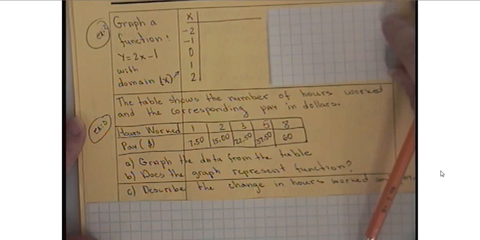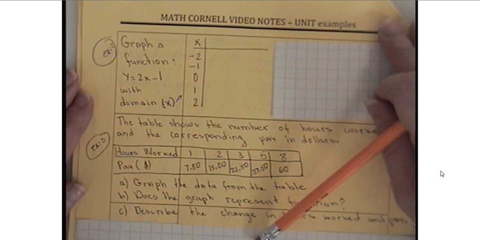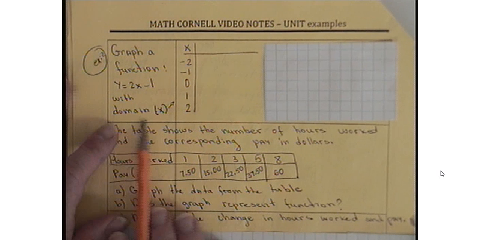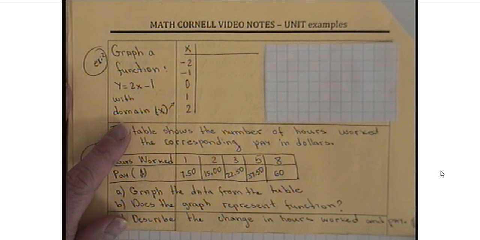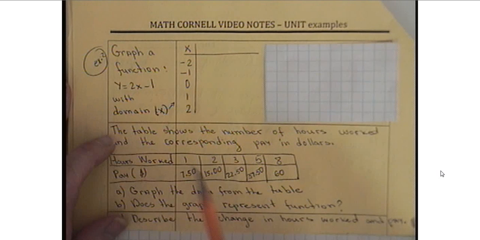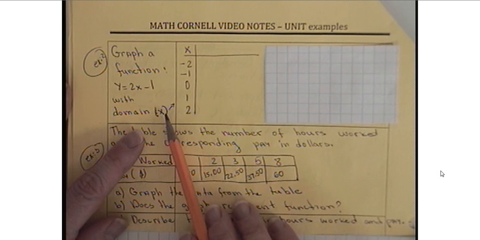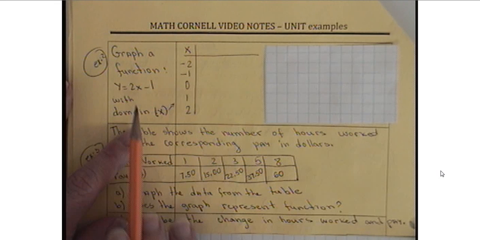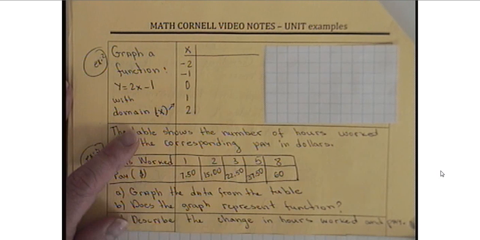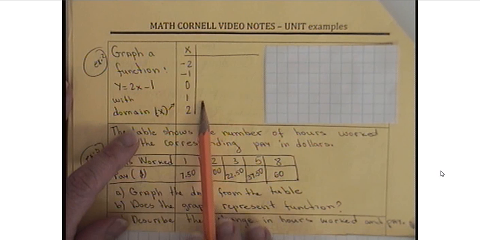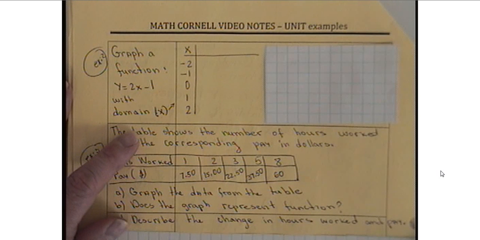We want to graph a function, and the function is given to be y equals 2x minus 1 with a domain of x. So now, go ahead and copy this example and the table that I already began with.